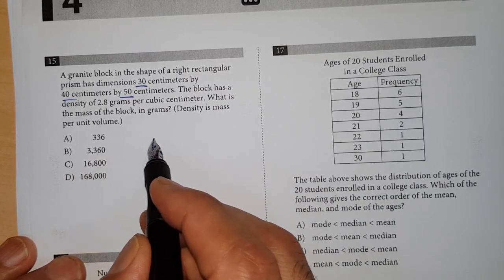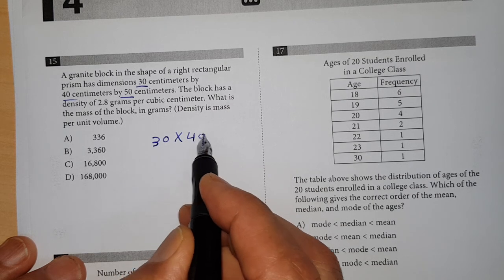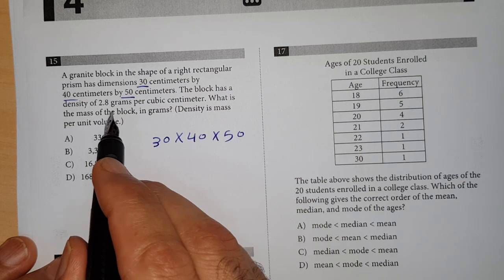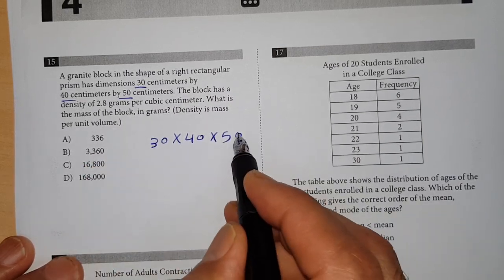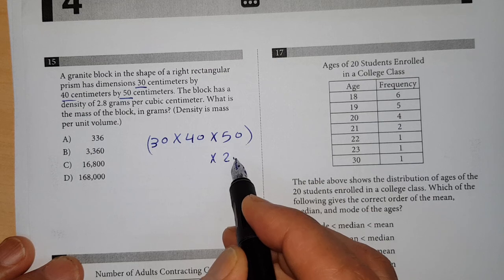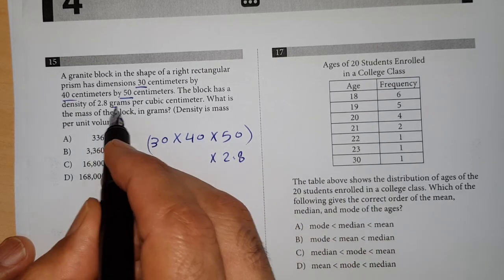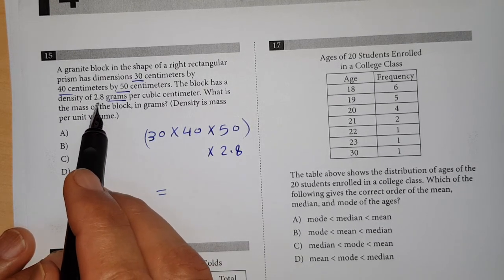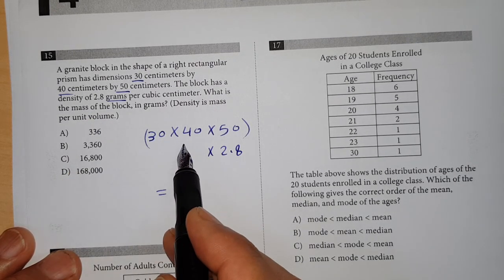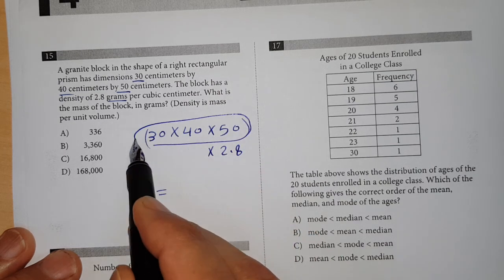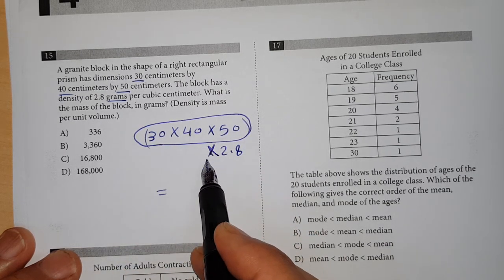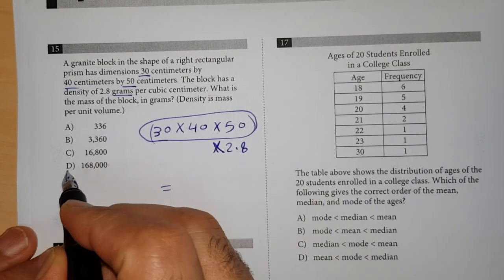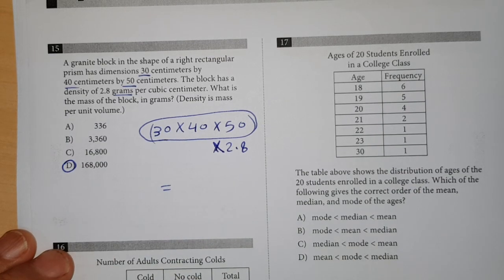To find the mass of the block, just calculate the volume: 30 times 40 times 50. This is the volume in cubic centimeters. If you multiply this volume by 2.8, it gives you the mass in grams, because the density is the weight of 1 cubic centimeter. You don't have just 1 cubic centimeter, you have a lot of them, so for this reason just multiply by the density, 2.8. The answer will be D.